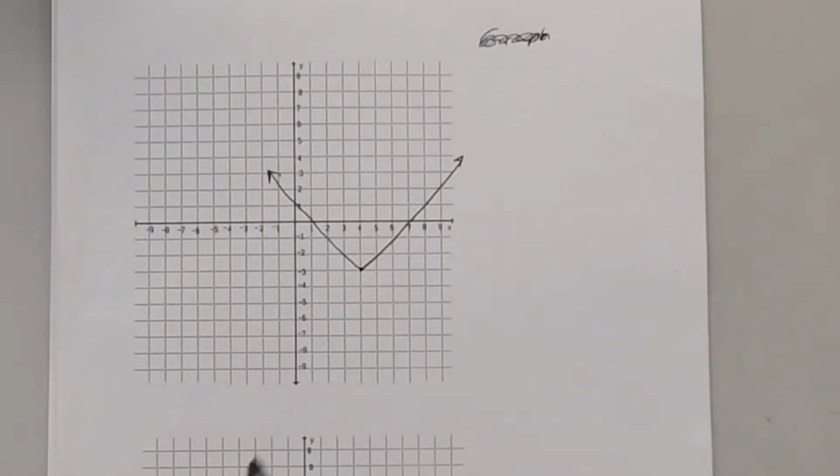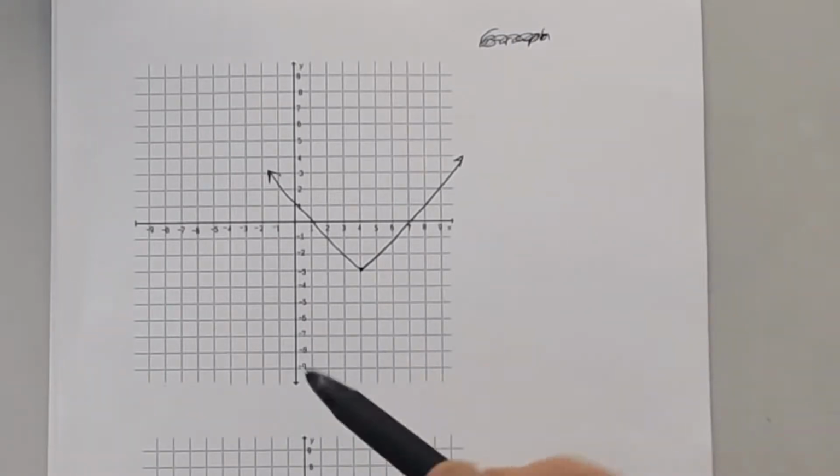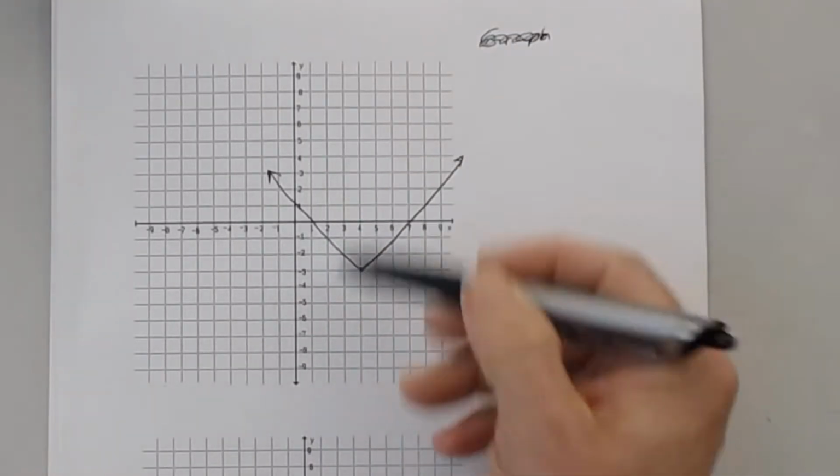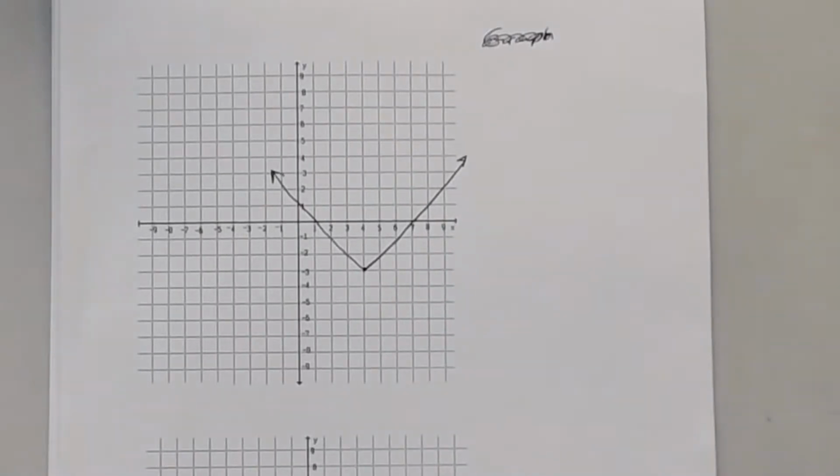All right, so this is a function. Why is this a function? It passes the vertical line test. No matter where you draw that vertical line, we talked about that last class period, it intersects it once.